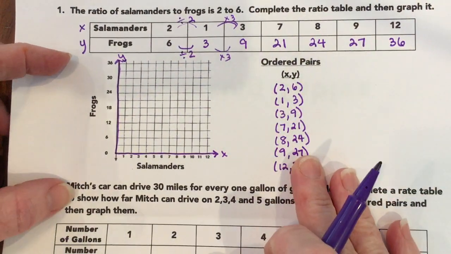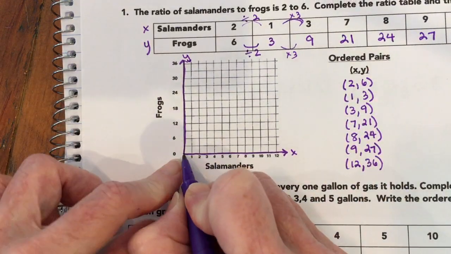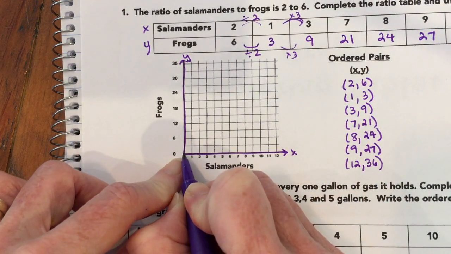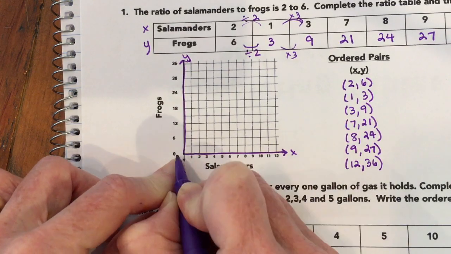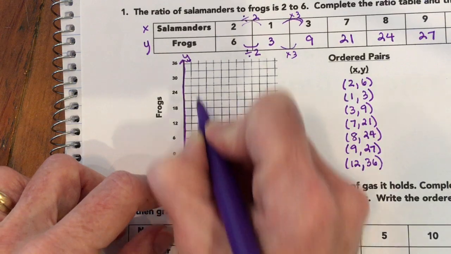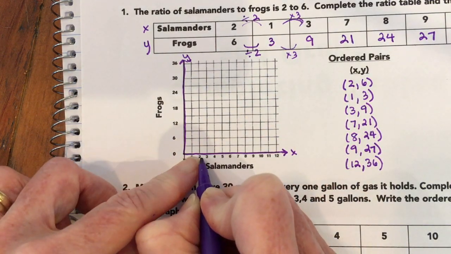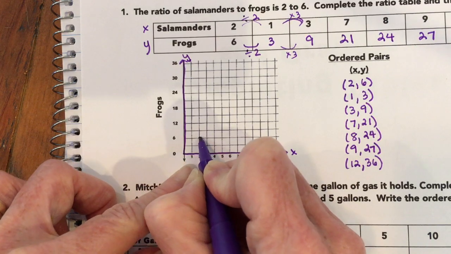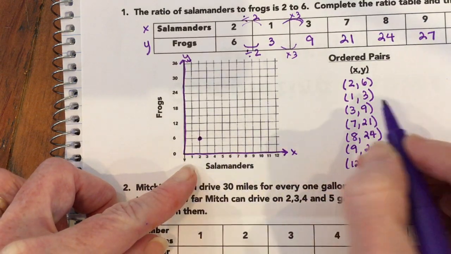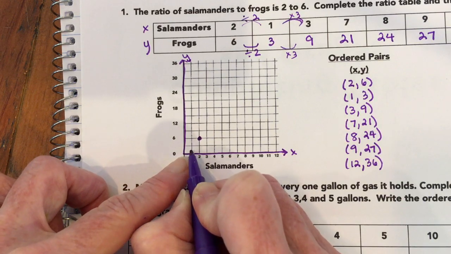Now I want to take my ordered pairs and put them onto my graph. So I always start from the origin, that's 0, and I go over, right? I go to the left or right. Some people say I have to walk to the elevator before I take it up or down, okay? So I'm going to walk over to 2, and then I'm going to go up to 6, and that's where I'm going to place my point. Then I'm going to do 1, 3. So I'm going to go over to 1 and then up to 3.